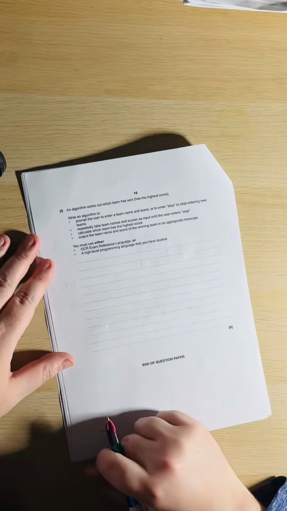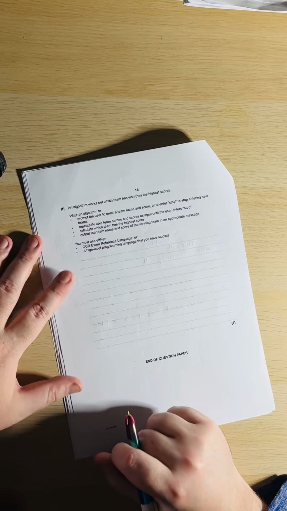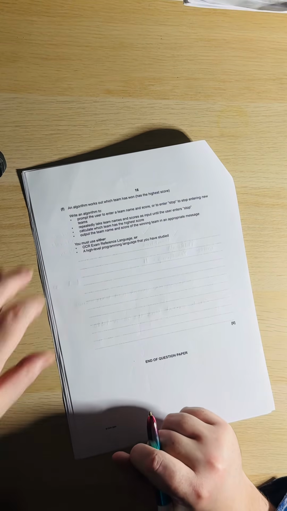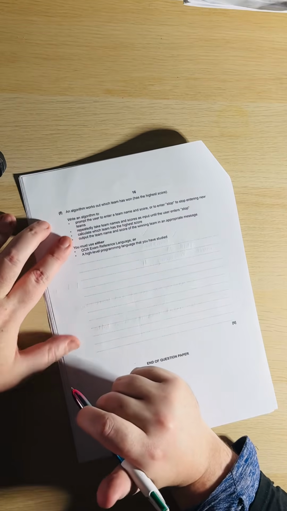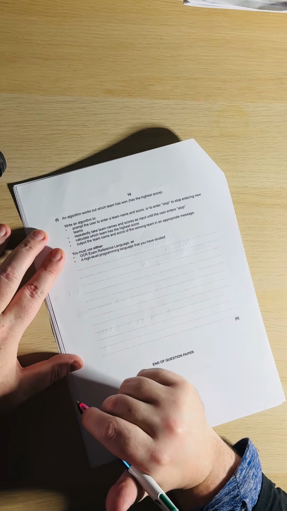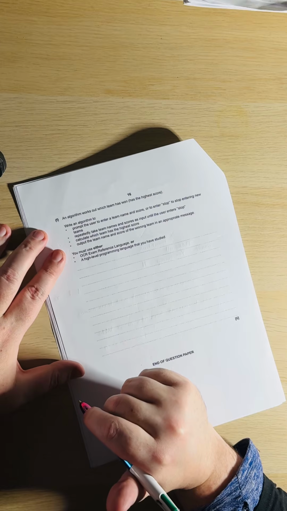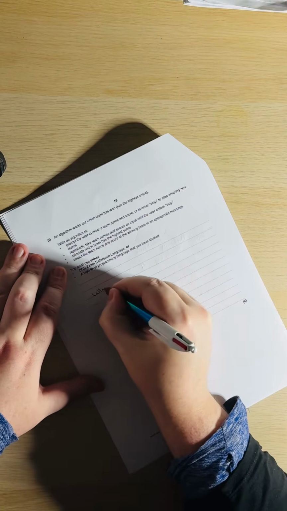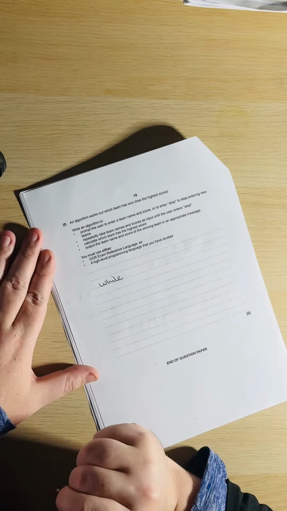No, it's not. It's not even a programming question. It's an algorithm question, which you can write in a programming language. What this is asking for is an algorithm that prompts the user to enter a team name and score, or enter stop to stop entering new team names. So that immediately tells me that there's going to be a while loop here.